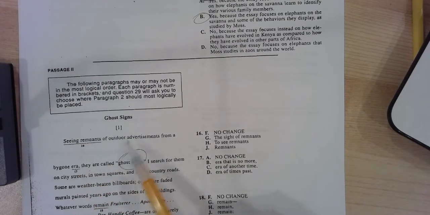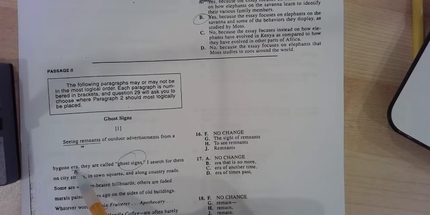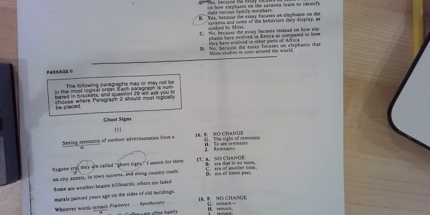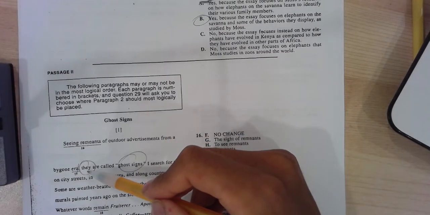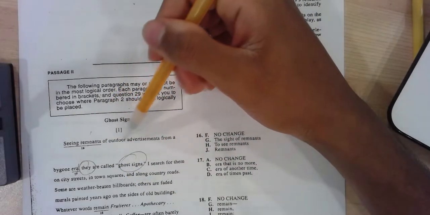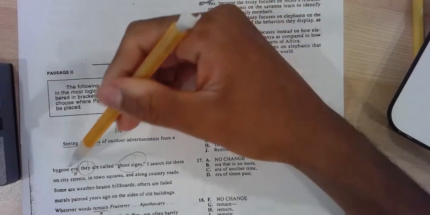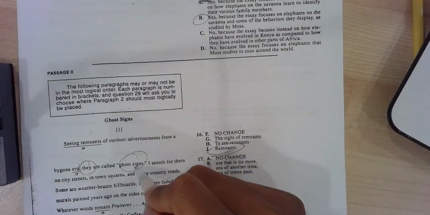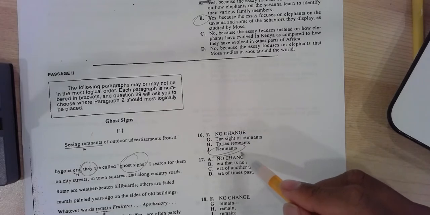Whenever I have a DC, comma, IC, this is a modification. So this DC is directly modifying they. So, are they seeing themselves? No. It's remnants of an outdoor advertisement from a bygone era. It's the remnants that are called the ghost signs. So that's why this is the correct modification.